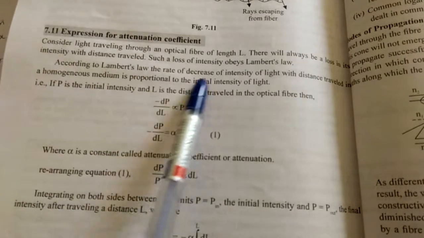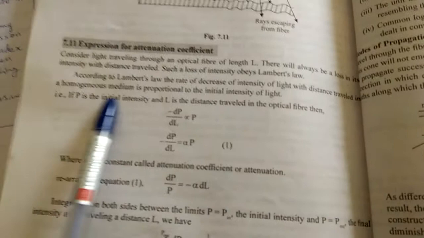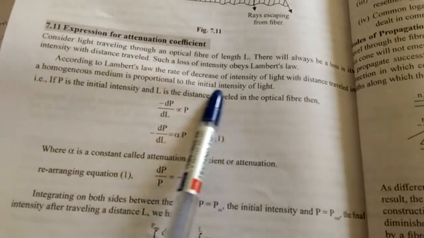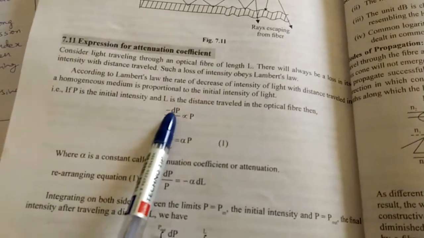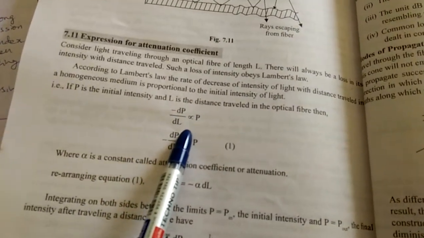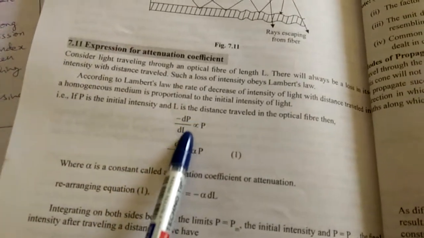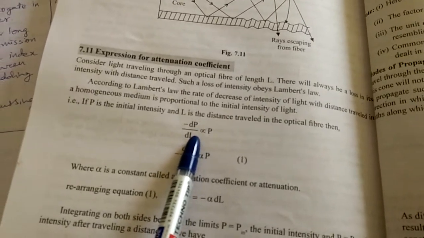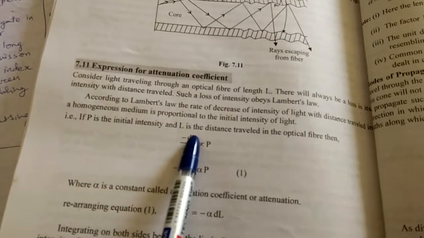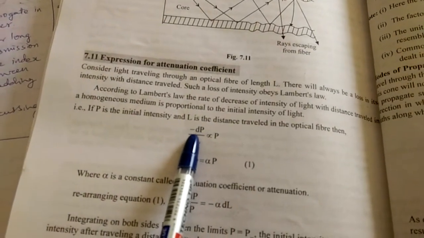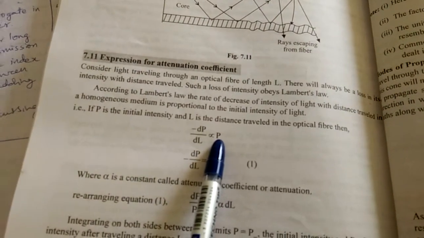According to this law, the rate of decrease of intensity of light with distance traveled in a homogeneous medium is proportional to the initial intensity of light. So according to this, we can write minus dP by dL, where P is the initial intensity and L is the distance traveled. So this is the loss in energy, the decrease in intensity with distance. Since it is a decrease, we have considered a negative sign, and it is directly proportional to the initial intensity.